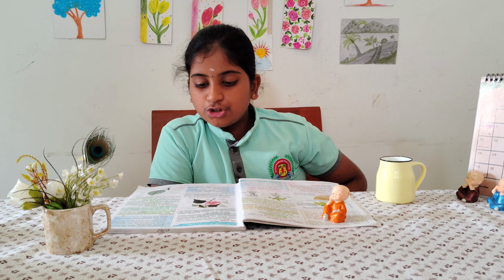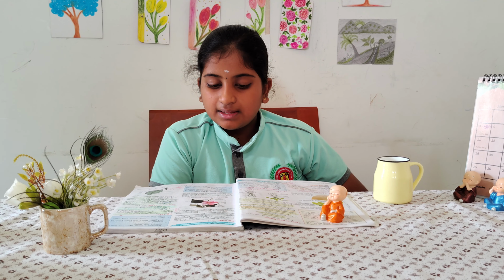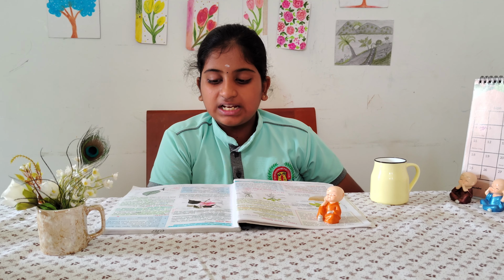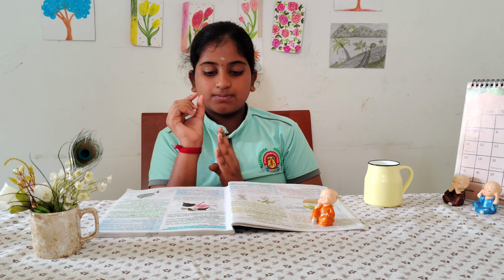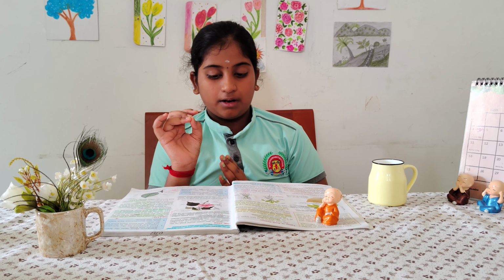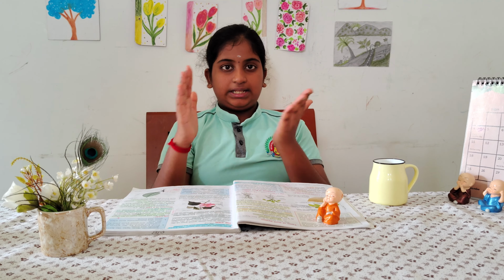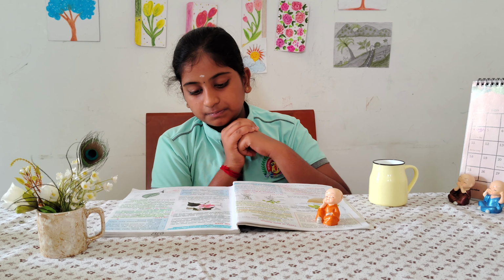The tip of the shoot has buds called apical or terminal buds. They are responsible for the vertical growth of the stem. So at the end of the stem there is a small bud, known as the apical or terminal bud. It helps in the vertical growth, which is nothing but the height of the plant.